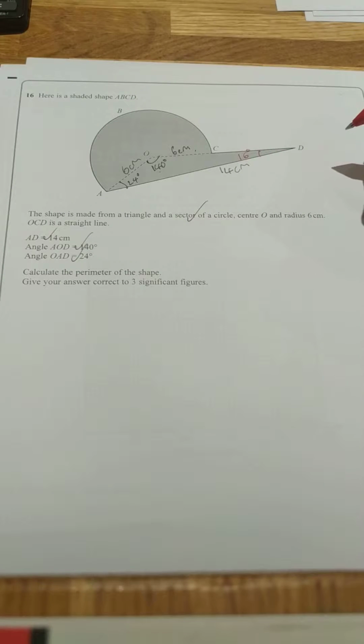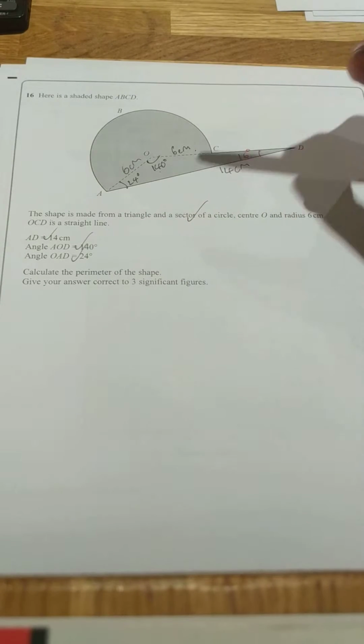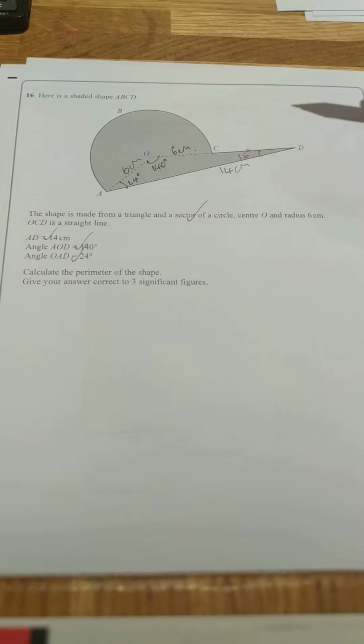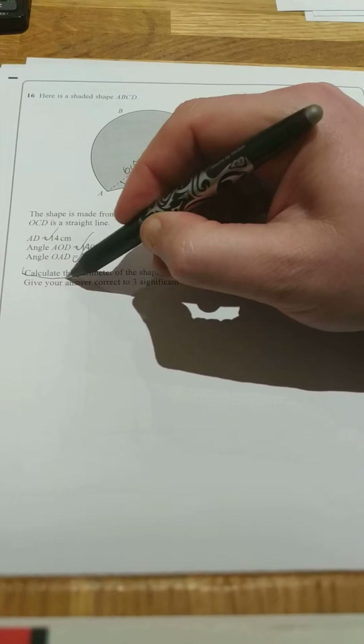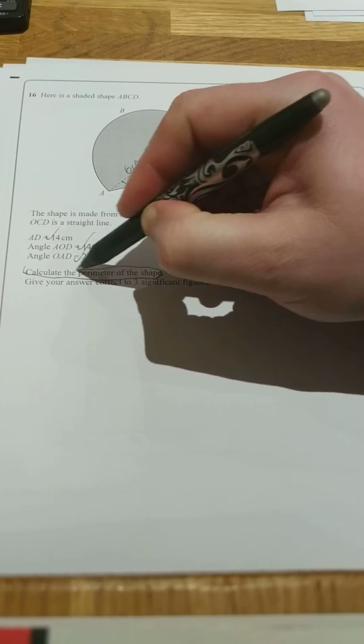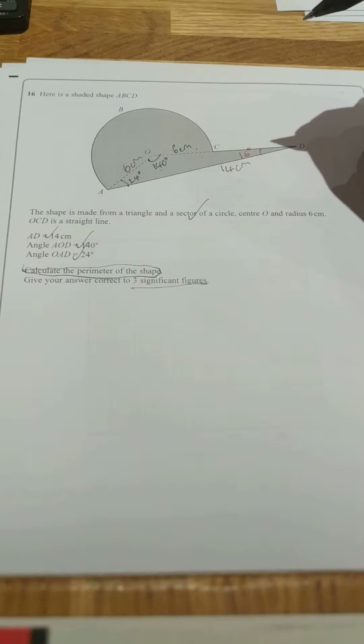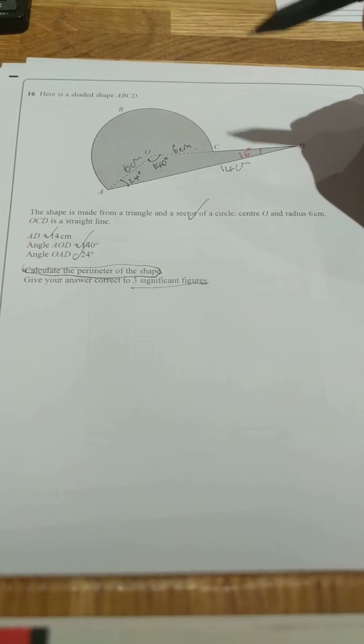So I'm going to put that on the diagram, again getting something out of my head quick. Calculate the perimeter of the shape. Okay, so calculate the perimeter, and you've got to give your answer to 3 significant figures again. They seem to have got obsessed with that, this question paper.